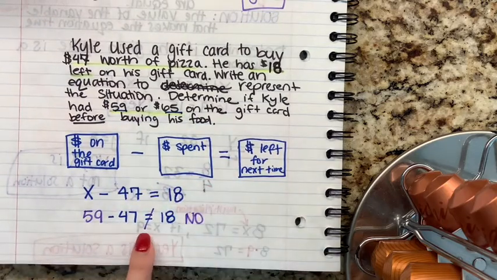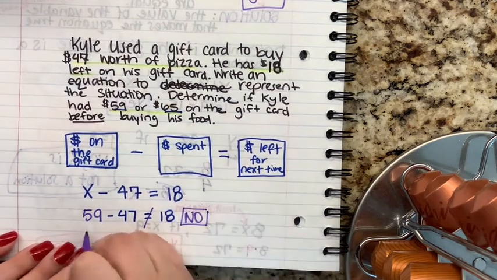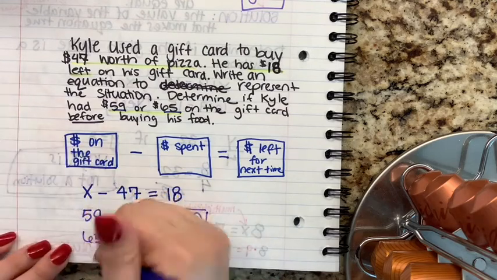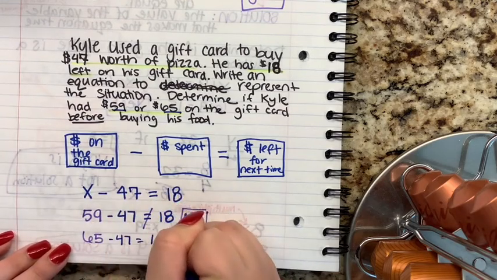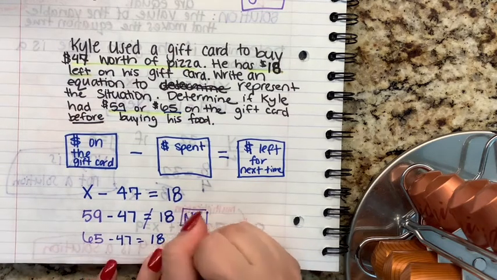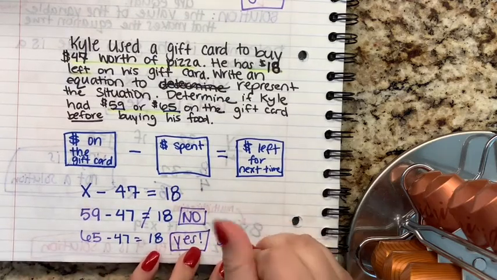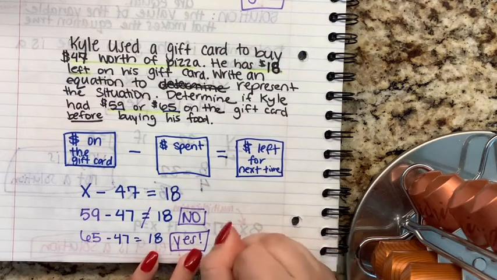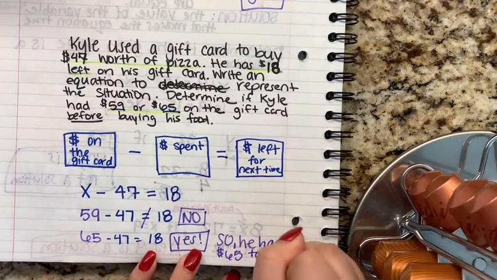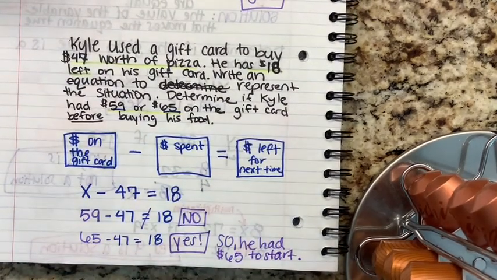So notice how I put that slash sign through the equal sign? In algebra, that's how we show does not equal. So I put my slash through the equal sign, and then I'm going to write, no, it's not a solution. Next, I'm going to try 65 minus 47 equals 18. I do the math on that and determine that, yes, 65 is a solution. So, to answer the question, he had $65 to start on his gift card. And that's a word problem.